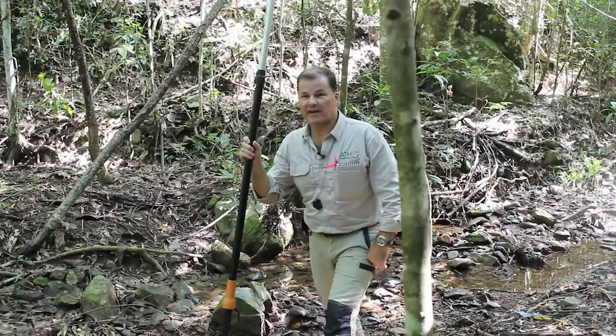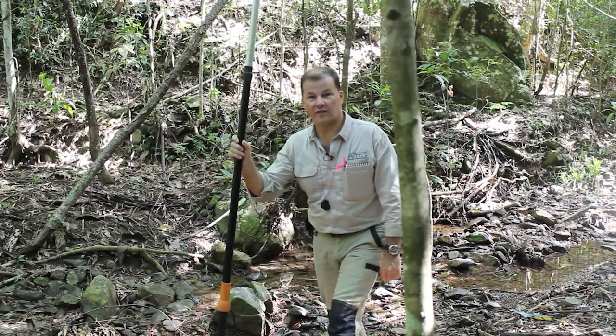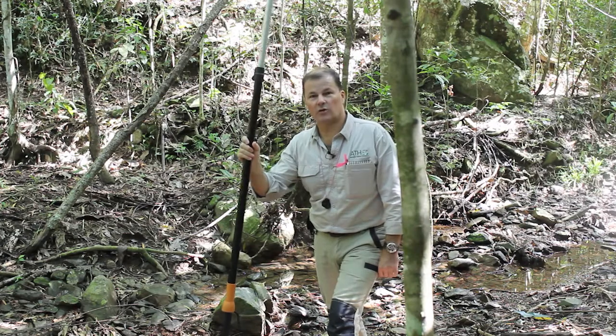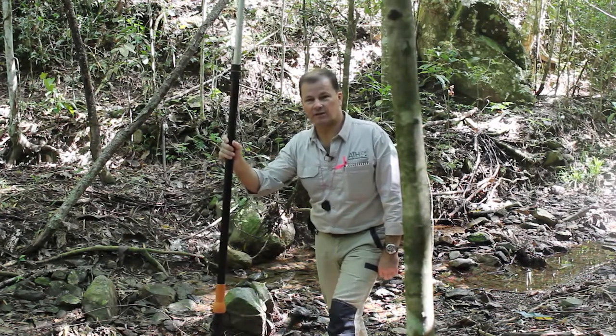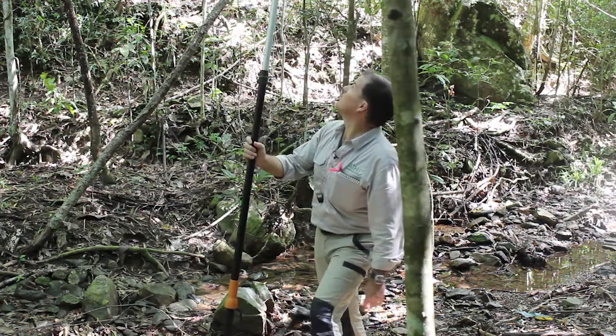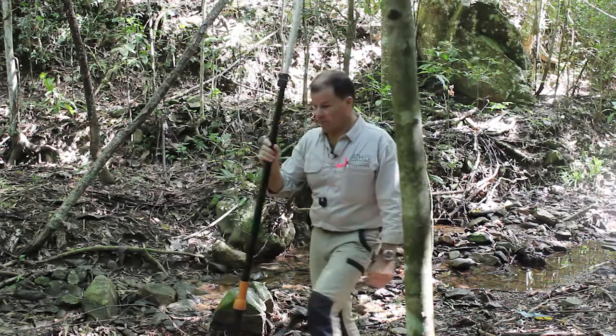Well, here we are back in the rainforest on James Cook University Cairns campus, and I'm going to collect a plant to identify. This one here, which I've found, will be an interesting one to start off with.